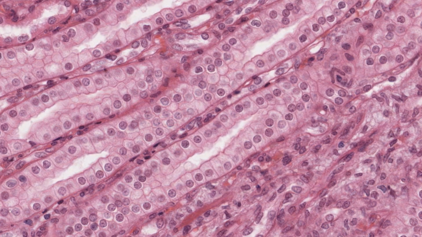Let's stick with the section of the kidney. The kidney is made up entirely of long epithelial tubules running in various directions, and so cut randomly in any histological section. All of these epithelia are simple. That means they are only one cell layer thick.